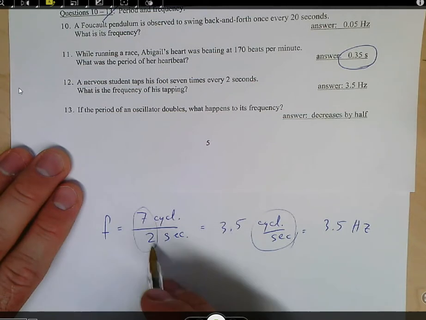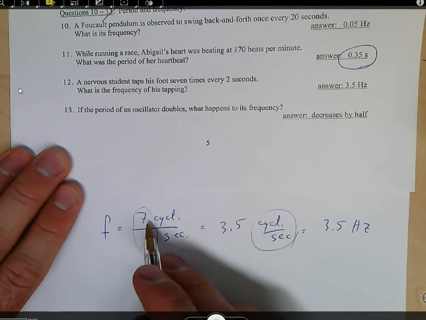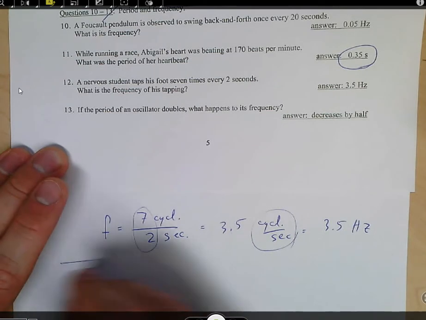So 7 cycles per 2 seconds is the same thing as 14 cycles per 4 seconds, or 3.5 cycles per 1 second. All those things are true.